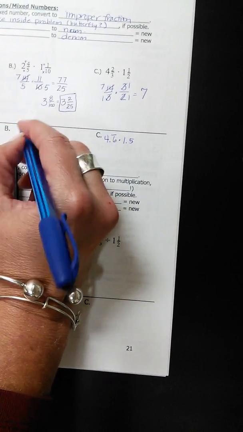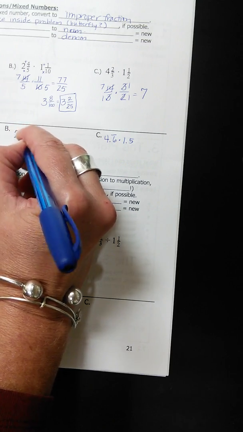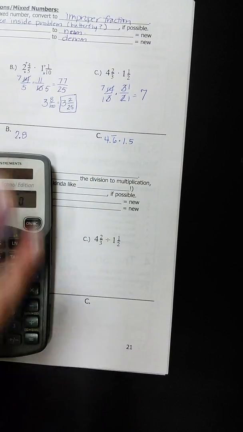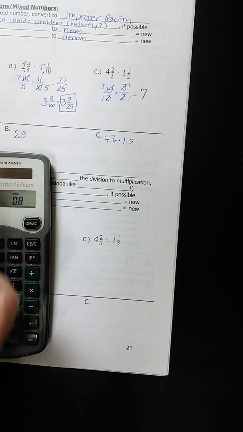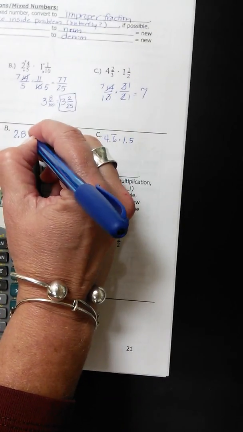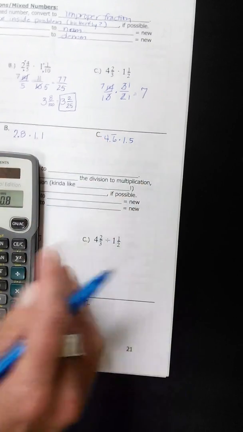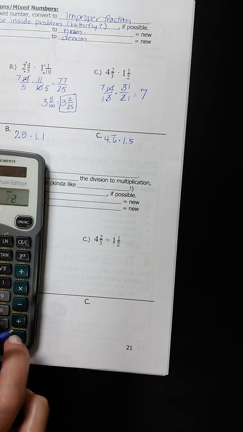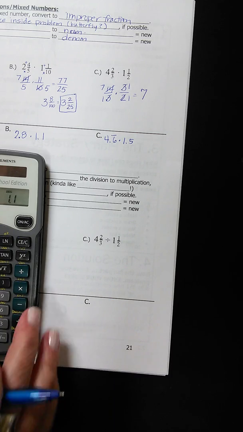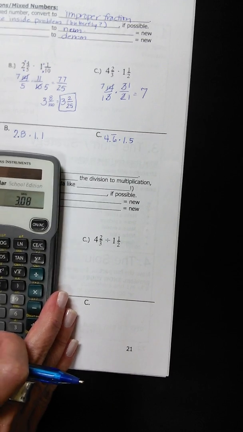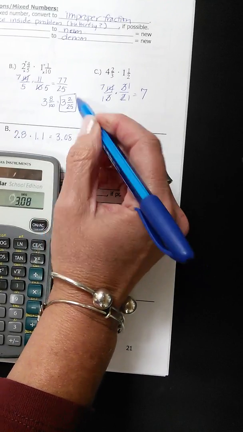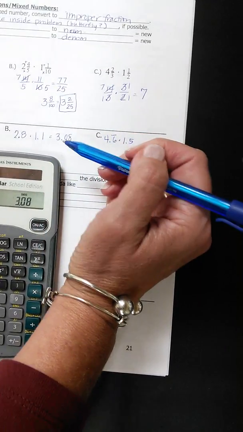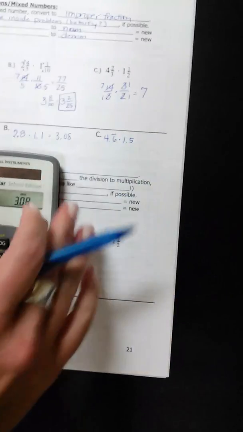Let's do this one as well. This one is 2.8. Again, you can use your calculator and do that 4 divided by 5 to get that, that's 0.8, so you know that's 2.8 times 1.1, because it's 1/10. 2.8 times 1.1 equals 3.08, and that brings us to this part right here where we did, so we know that that works.